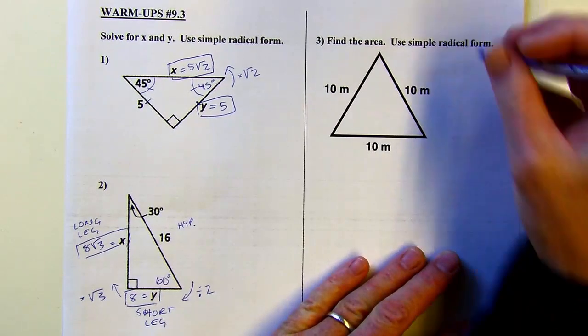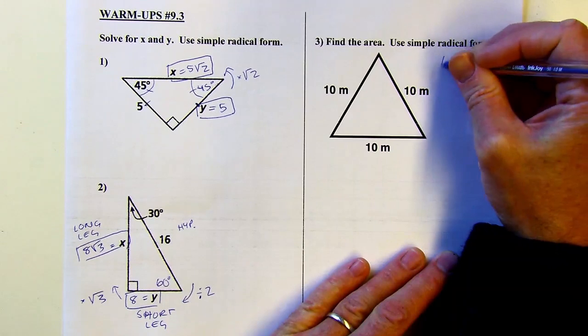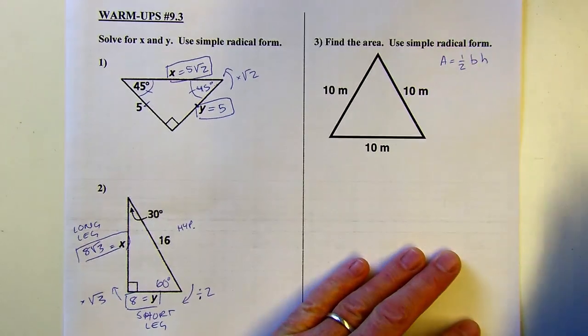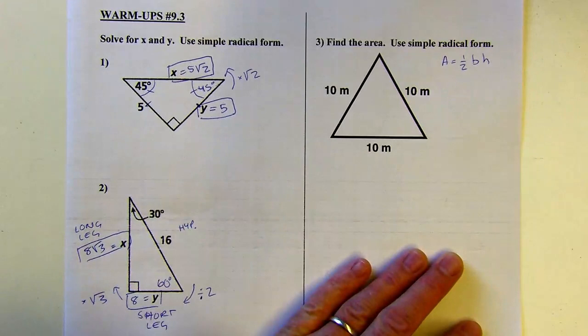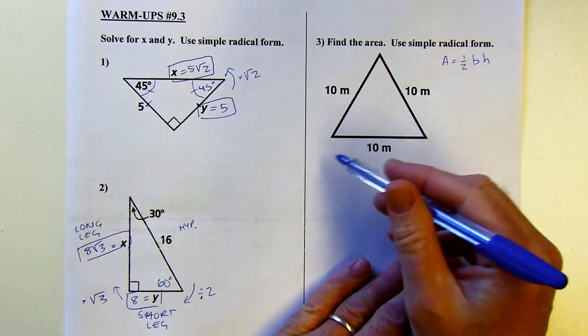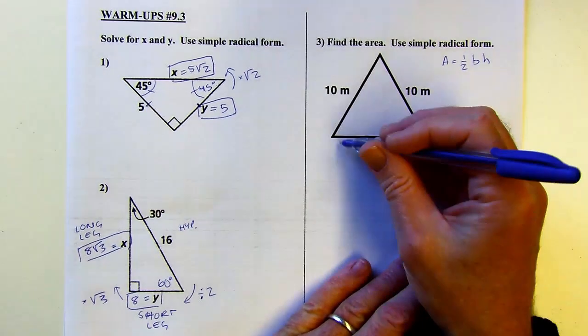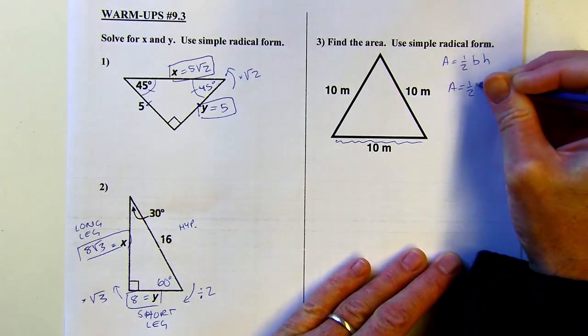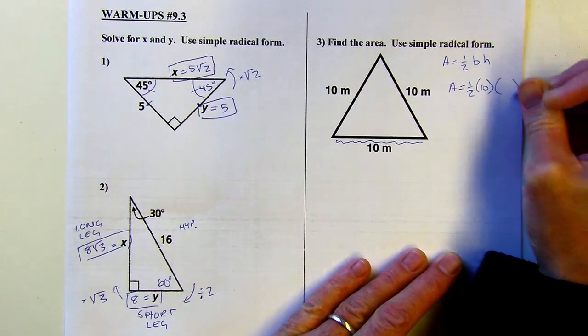But I'm thinking my formula for the area of a triangle is 1/2 base times height, or base times height divided by 2 if you prefer. Okay? So whatever side I use as my base, it's going to be 10. So I'll just make the bottom be my base. So 1/2 of 10 times something, okay?